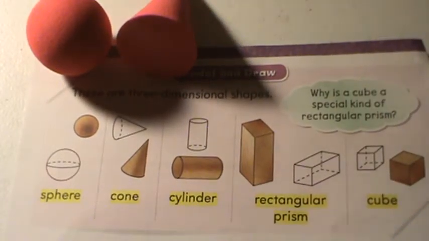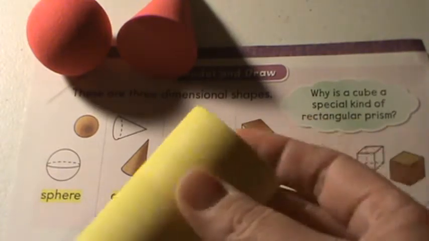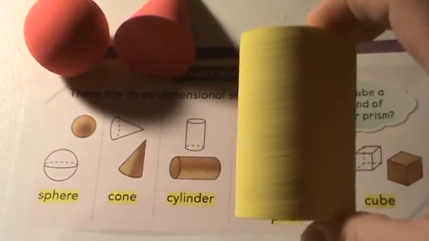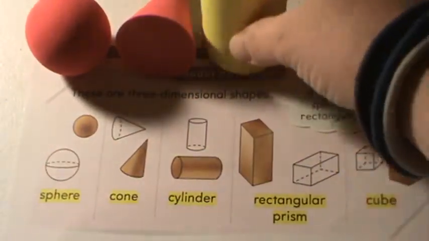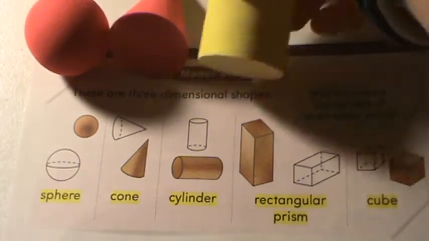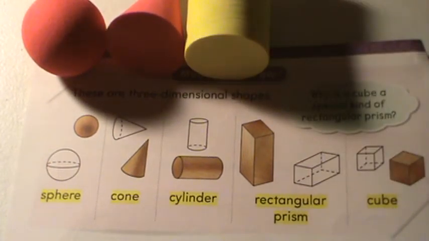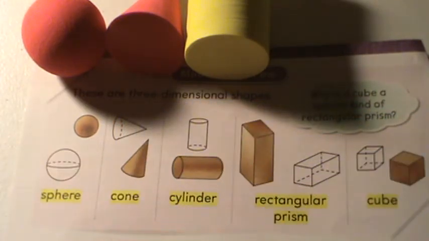Then we have a cylinder, which you could find probably in your pantry or cabinet at home, like a can or a soda can would be in the shape of a cylinder. So there is an example of that. And then we have a rectangular prism, which is, cube is next, which was an actual square, and it's squared off.